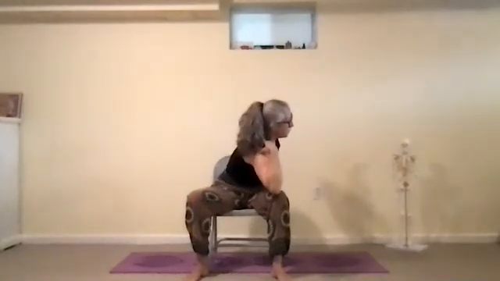We're going to combine those two actions. Fingertips to shoulders, feet just a little bit wide. Twist to the right. Reach the left elbow toward the right knee, but hover. And then twist back to center.